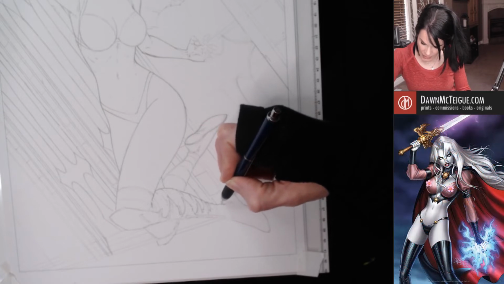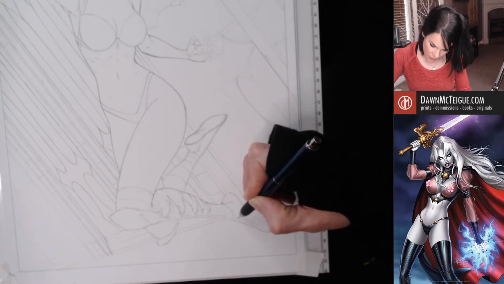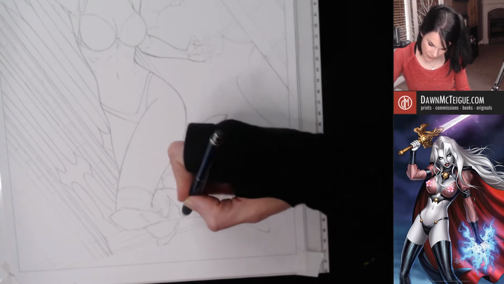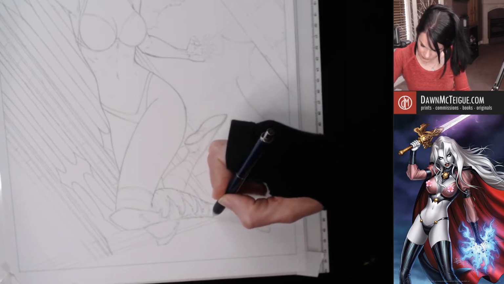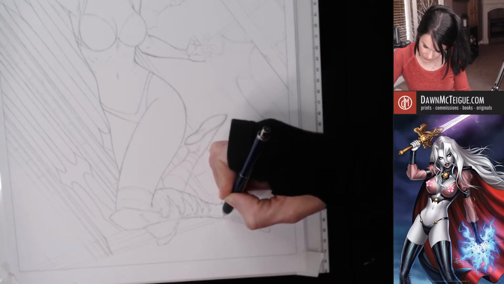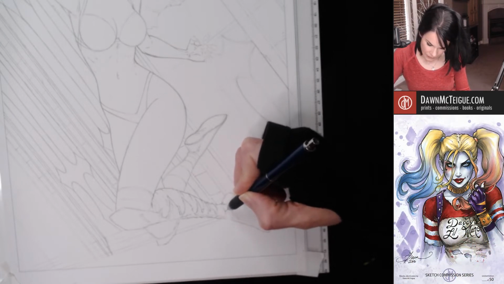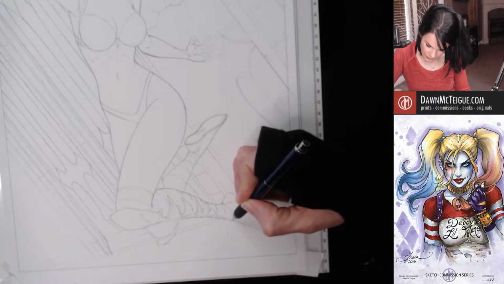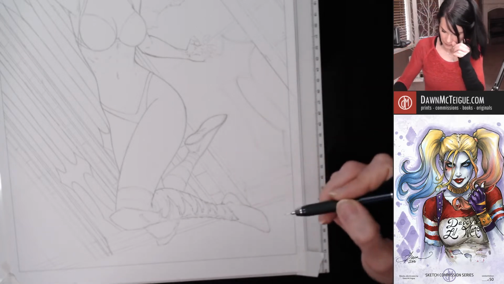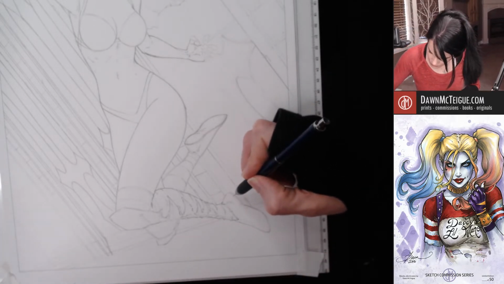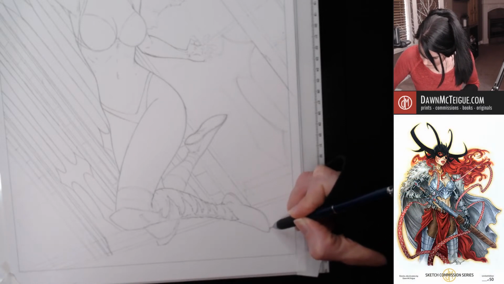Alright, so I'm going to actually make it pretty solid metal here down to her ankles, and then it's going to come to a point here. And then it goes back to the base of her shoe, which will pretty much be cloth or leather.